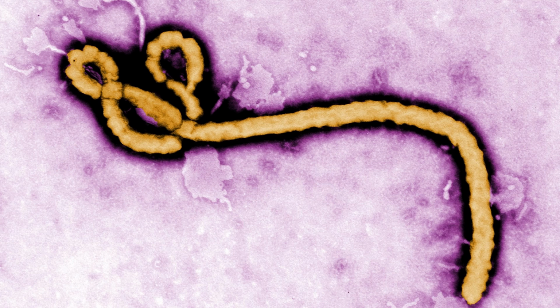This here is a picture taken of an Ebola virus. Got this from the CDC, Center for Disease Control. It's about 970 nanometers long, which is about a 50th of the average width of human hair. So really tiny, as all viruses are.